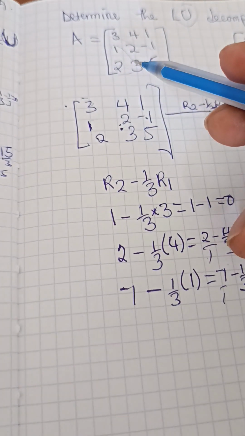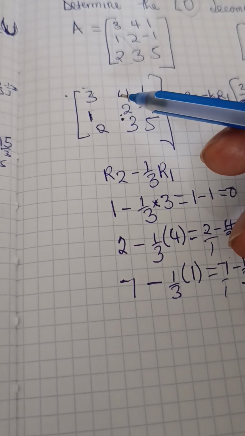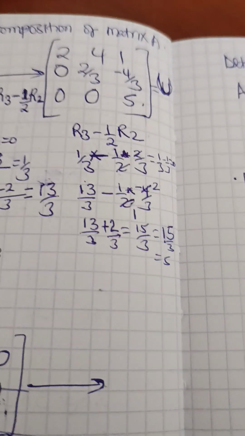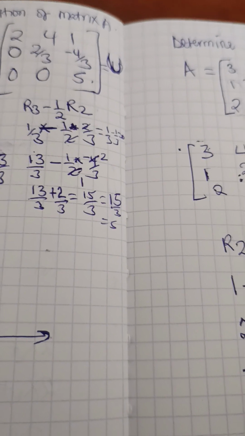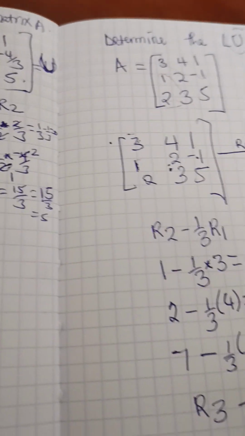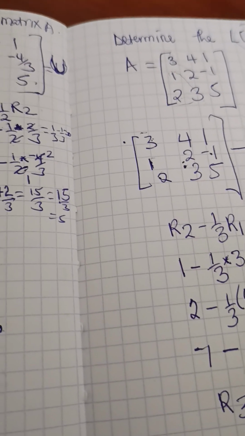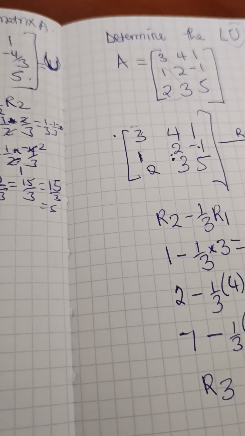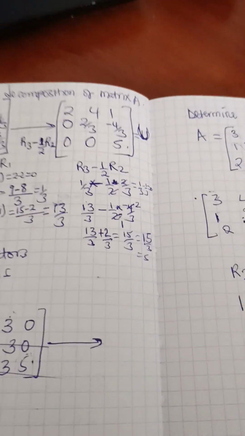We're going to get row 3 minus 2 over 3 of row 1, that means I will have 2 minus 2 over 3 times 3. You see, I will have 2 minus 2, which is a 0. So I'll have my 0 here, and so we can do for the rest.